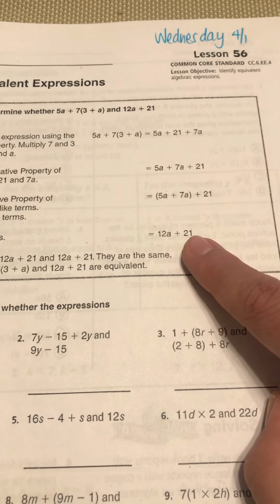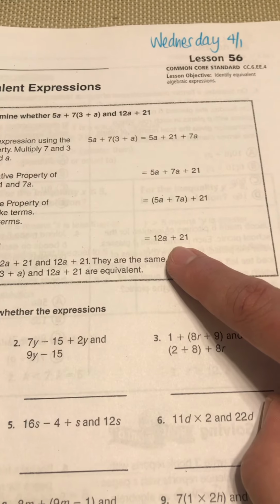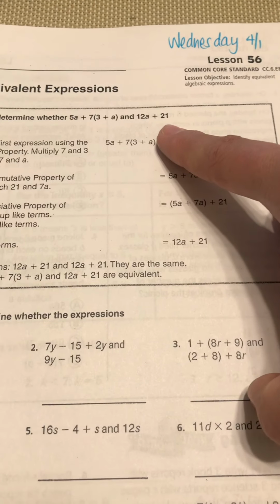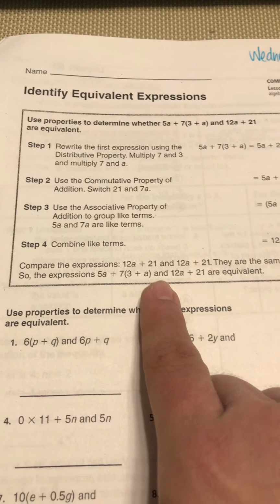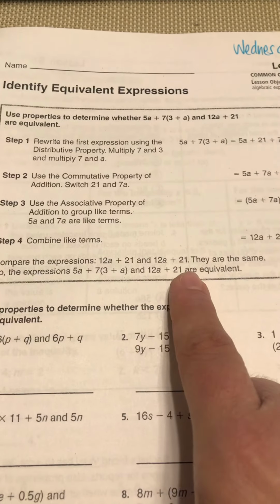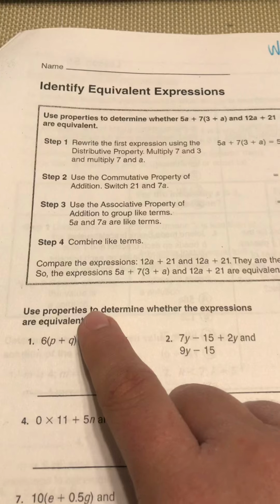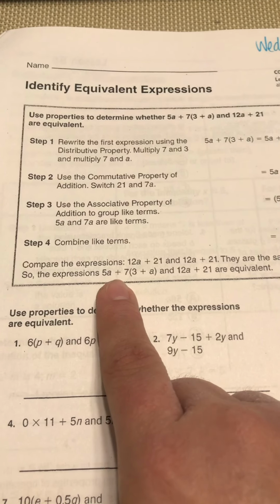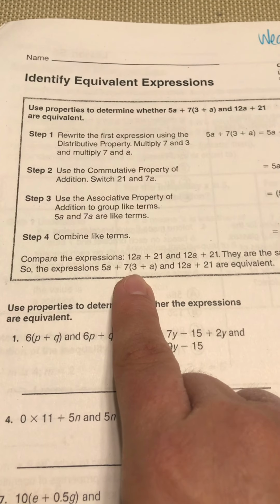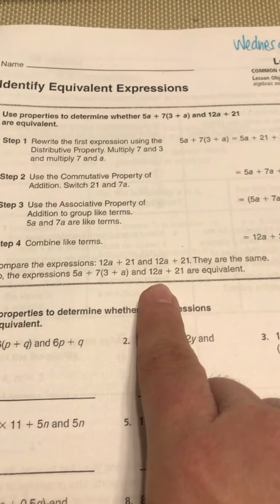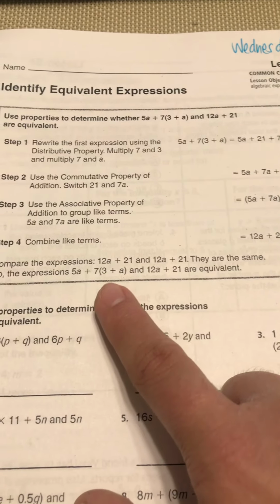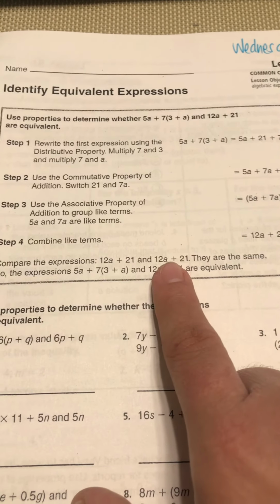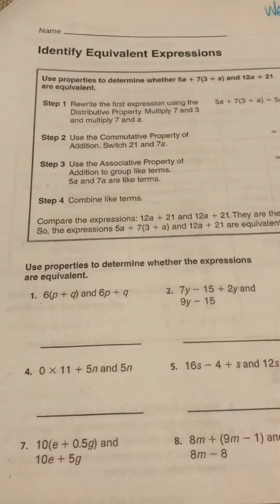So last thing we need to check is if this expression matches the other expression. So compare the expressions 12a plus 21 and 12a plus 21. They are the same. Exactly. So the expressions 5a plus 7 times 3 plus a and 12a plus 21 are equivalent because they end up being the same expression. So let's go ahead and practice one together.